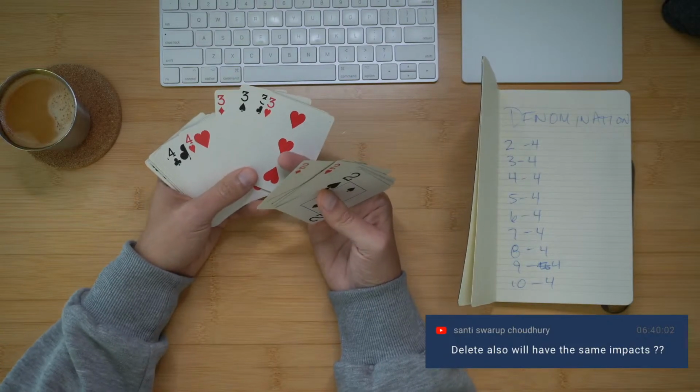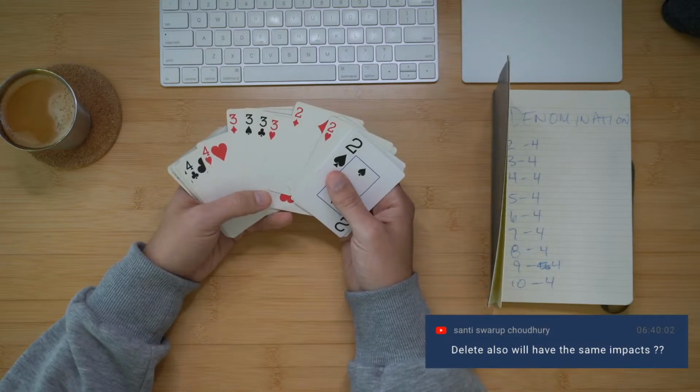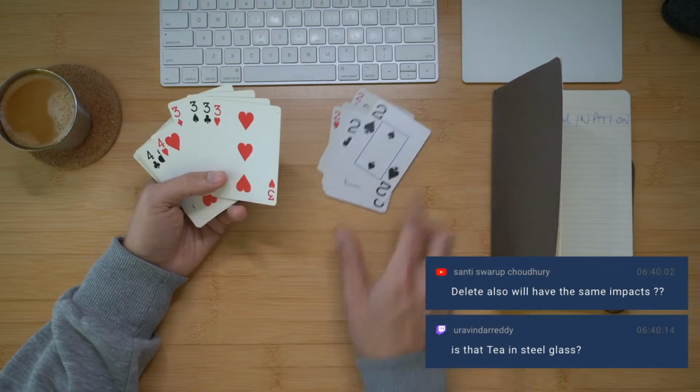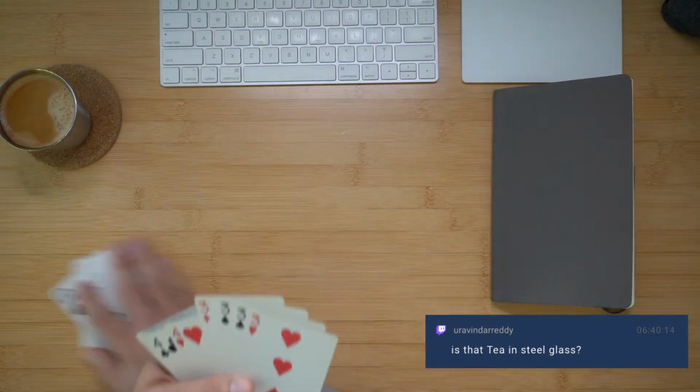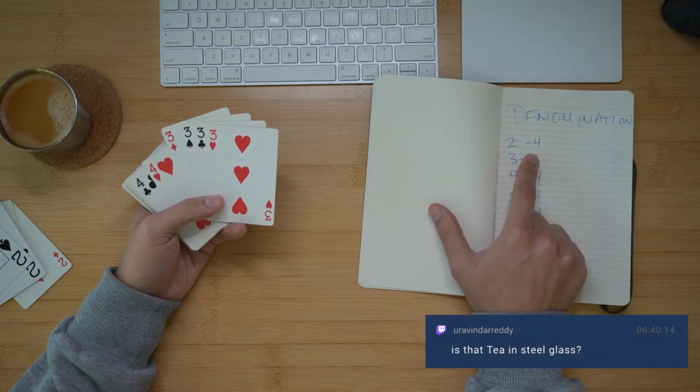Santi says, do deletes also have the same impacts? Absolutely. What happens if I now turn around and delete all of the 2s? If I delete all of the 2s, my stats still tell me this.